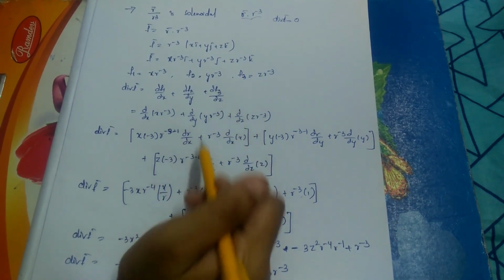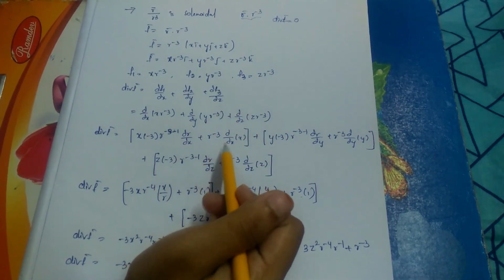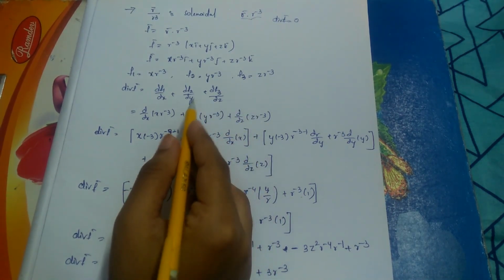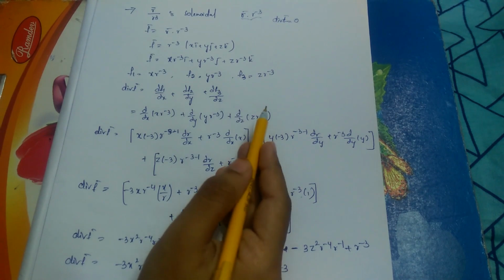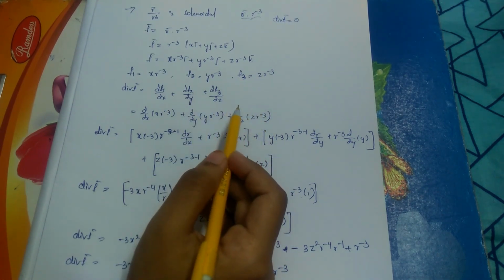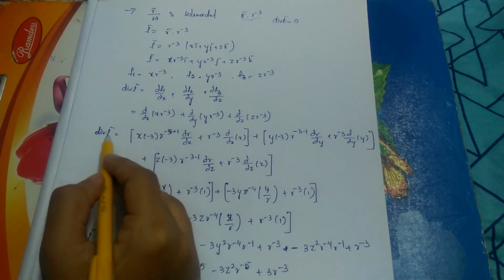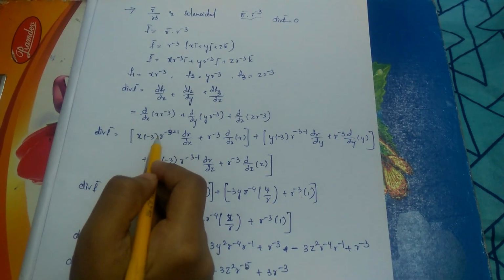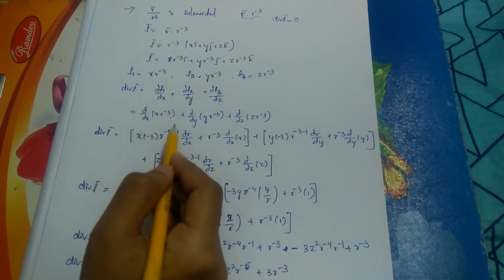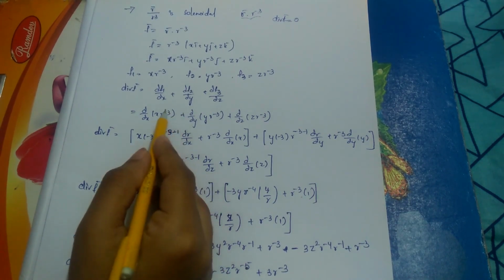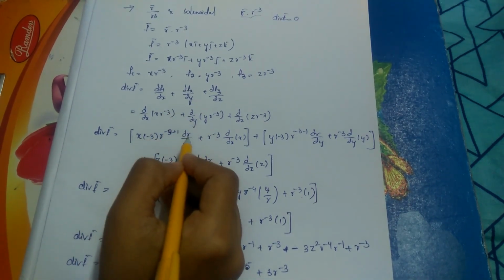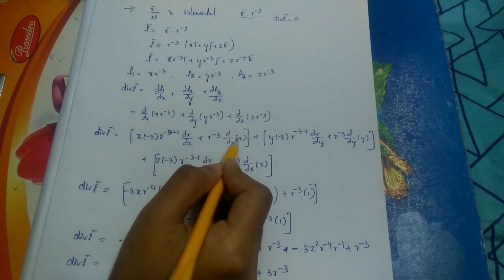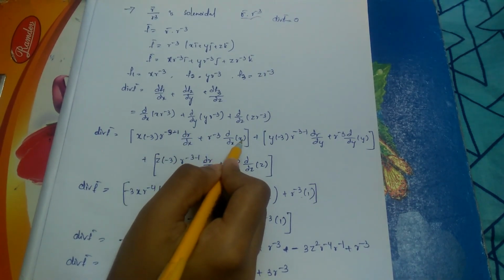The solving of this is similar to the previous one. But there we had to find out the value of n, and it is the reverse of this. So we get div f bar is equal to x into n into, that is minus 3 into r power minus 3 minus 1, dou r by dou x, plus r power minus 3 into dou by dou x of x.